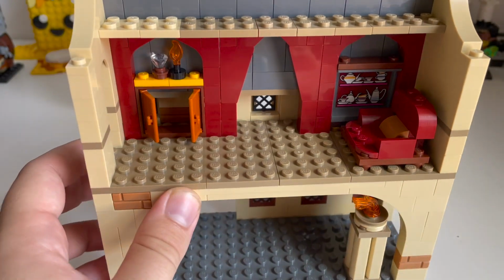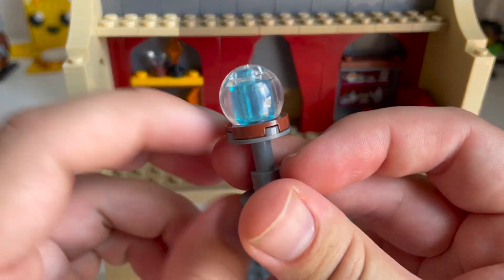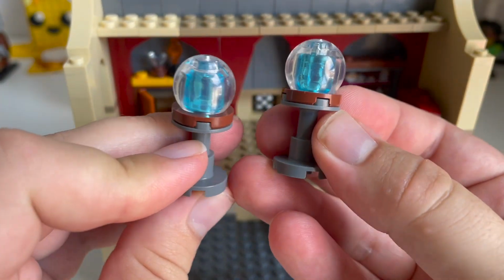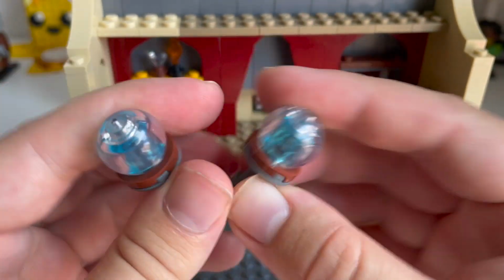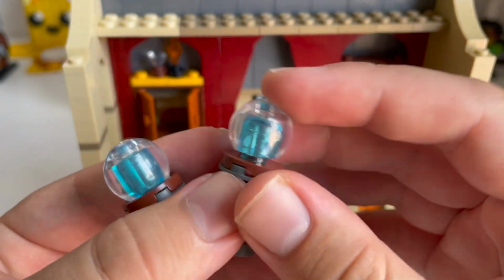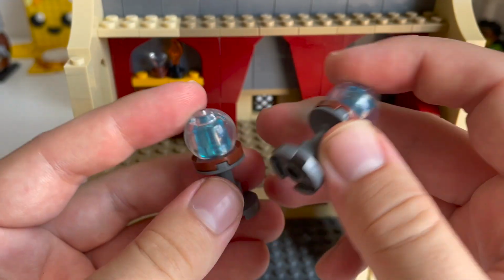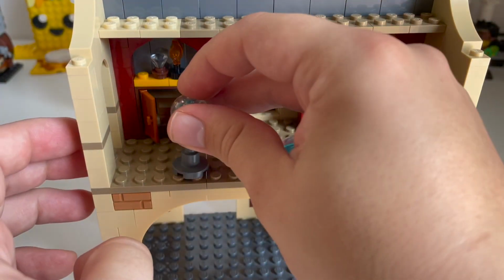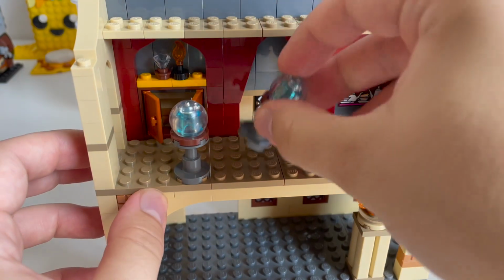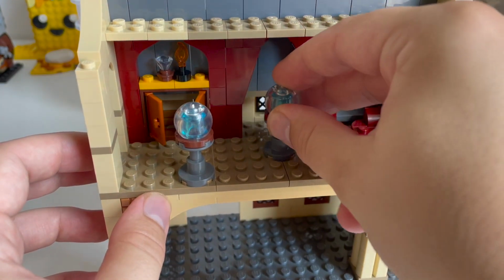And then the thing you could see reflected is this. So this again is a build taken straight from the set. I've just got myself a second one. So these are obviously crystal balls, which is a minifigure head in trans light blue with one of these Mysterio fishbowl elements on the top. And I'm going to pop one just there, I believe, and one, I'm going to get this wrong, here.